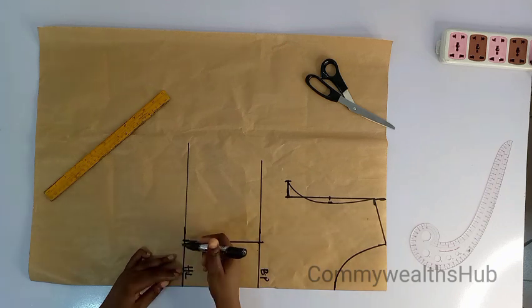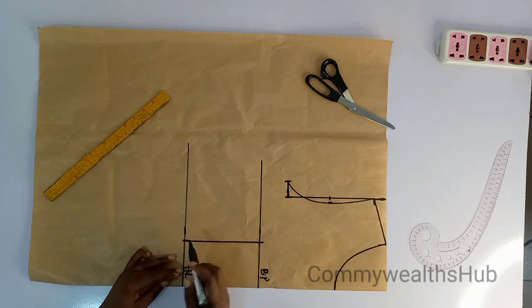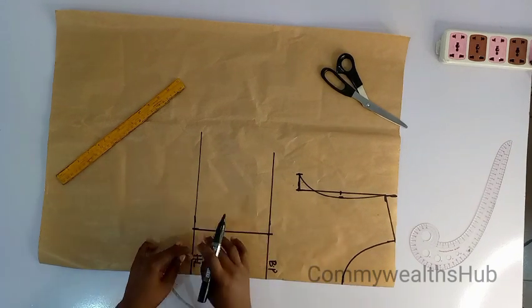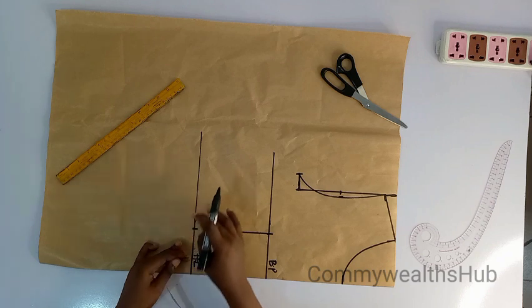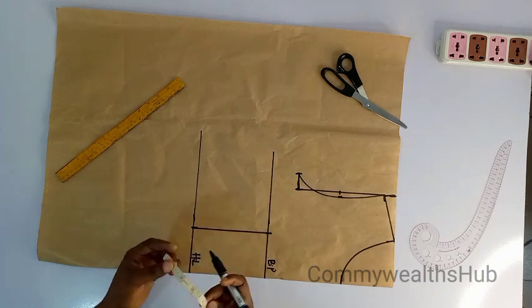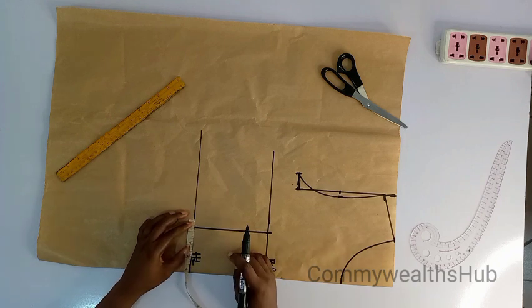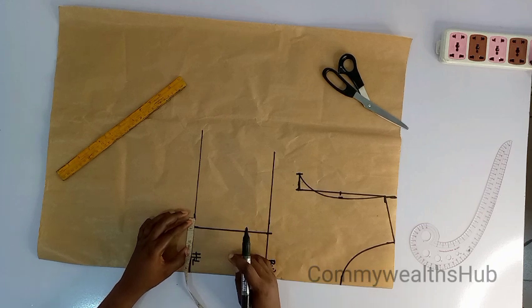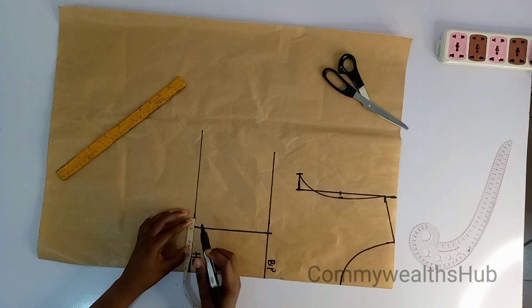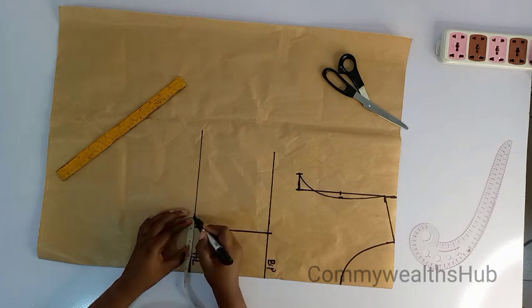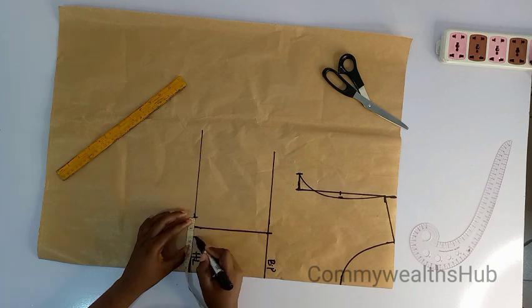You can just easily do this by placing your tape at the middle point of whatever you decide to use. Now I'm going to use 0.75, and this is the middle of my 1.5. So I will just use 3/4 on one side, another 3/4 on this side.